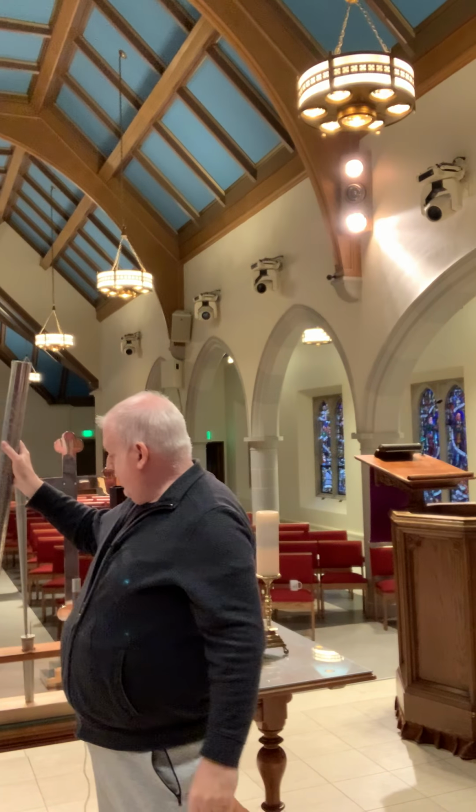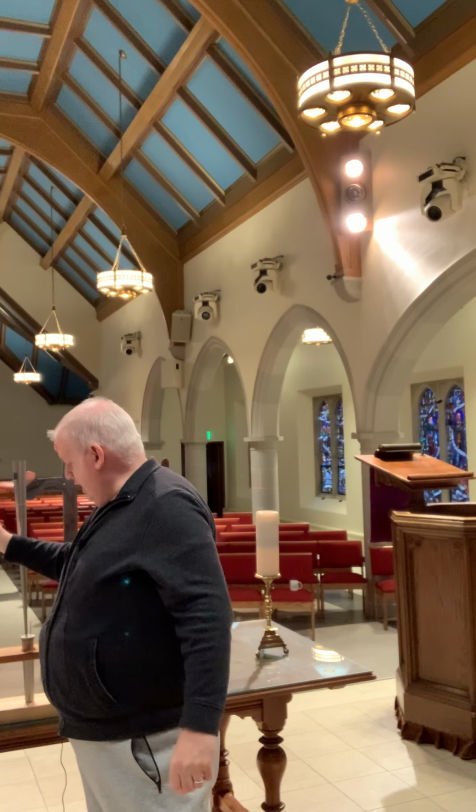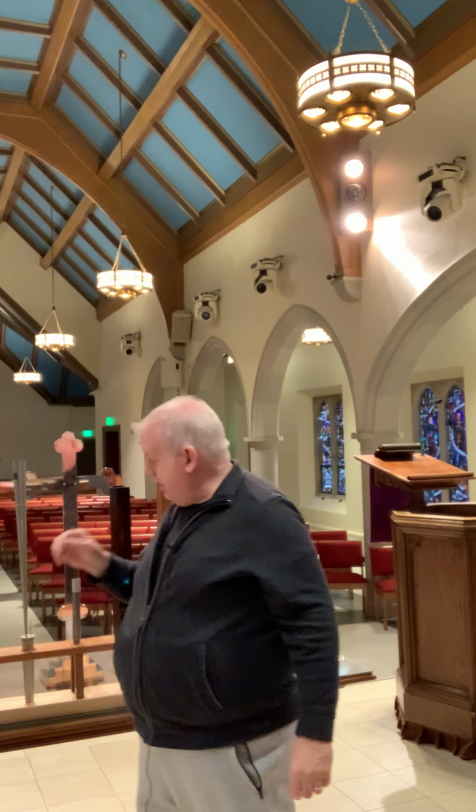So that's why it takes so long to tune an organ when tuners come in and do things for Christmas or Easter tune-ups. It takes hours, and depending on the size of the organ, it could take all day.